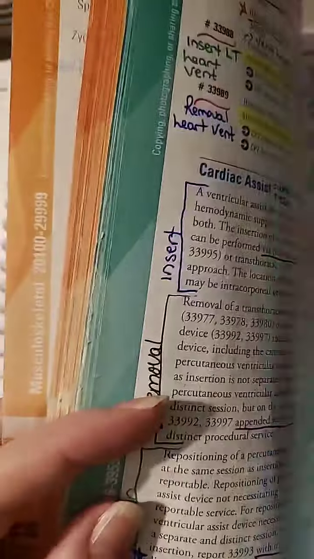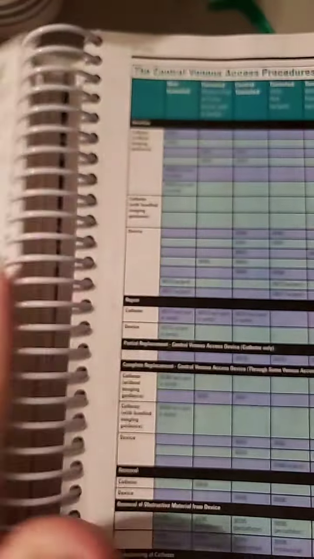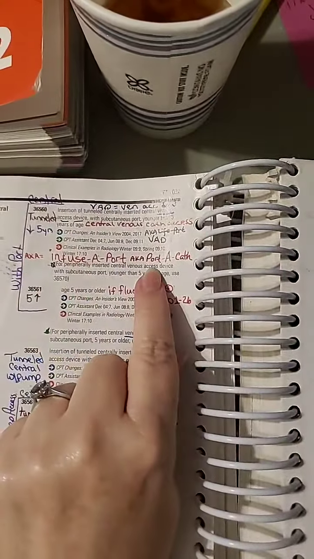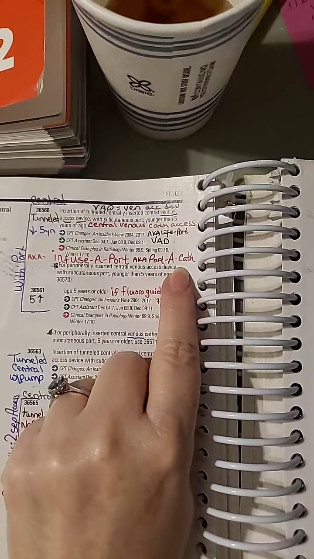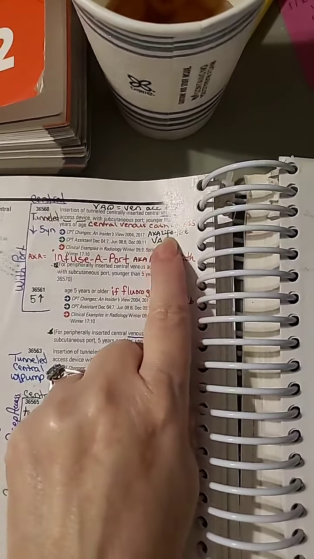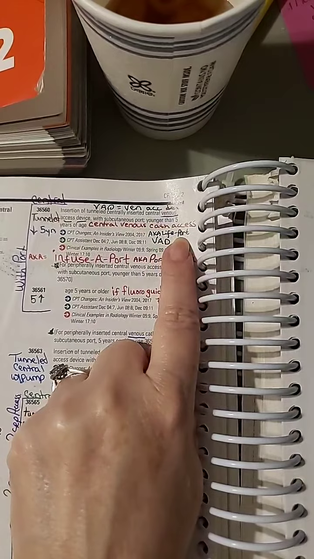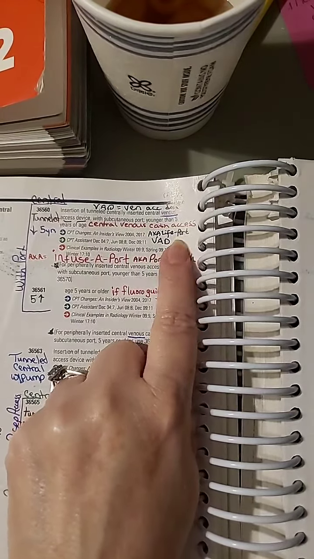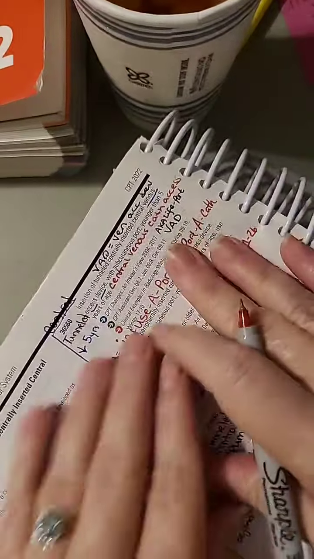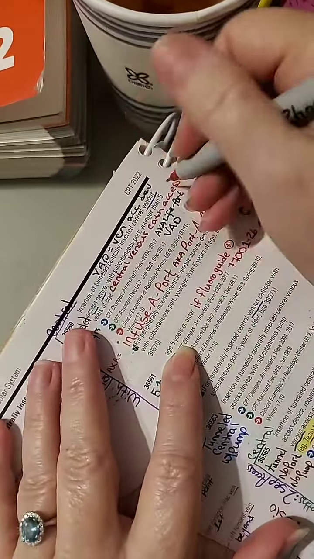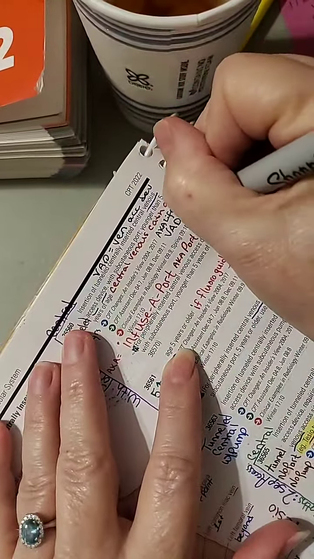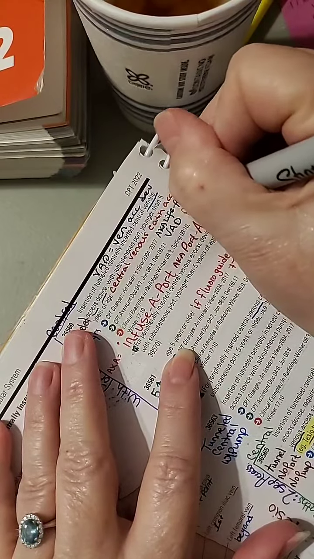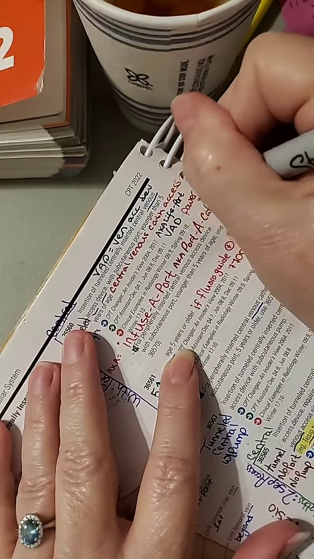Yes, 310. Yeah, I just hadn't gone far enough back. Thank you, guys. So don't forget, this one could be called Infuse-a-Port, Portacath, Life Port, and on the exam they took, it was online, I believe, it was also called Power Port.